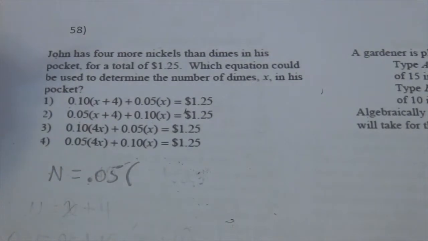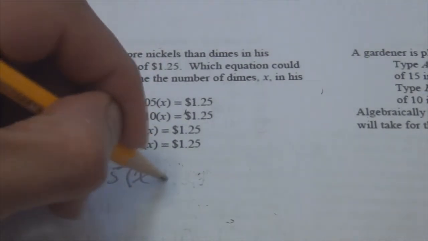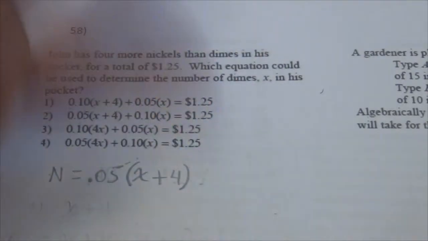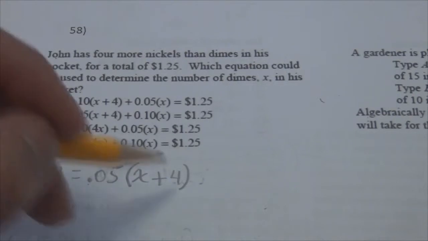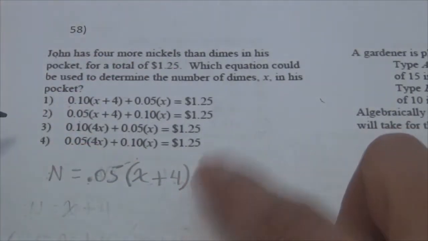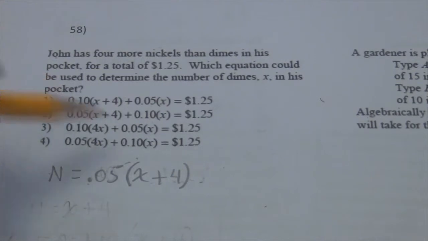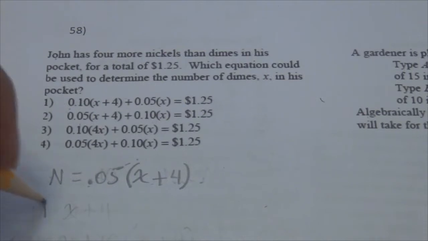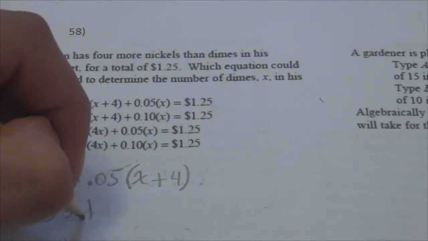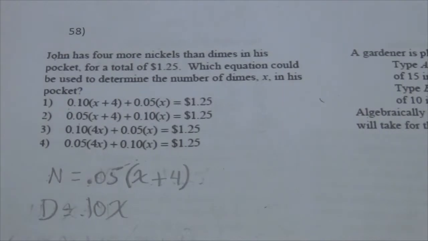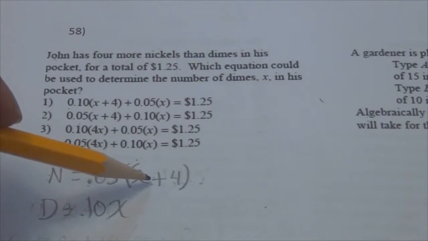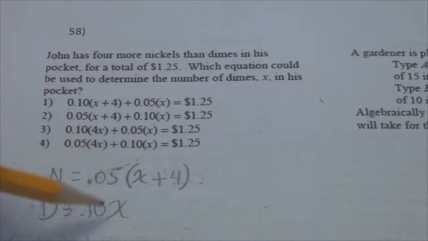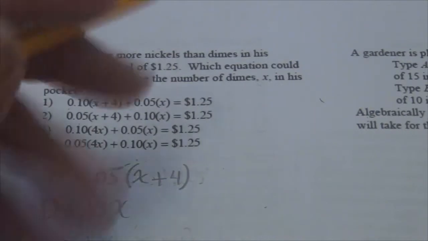And remember that he has 4 more nickels than dimes. So the nickels, 5 cents, and he's going to have 4 more than that. And now, how do I represent the dimes? Remember that they say X represents the dimes. So a dime is equal to 10 cents. See that? X plus 4 is the number of nickels, 4 more. X is just the number of dimes. That's what they say in terms of dimes. I hope you understand this.